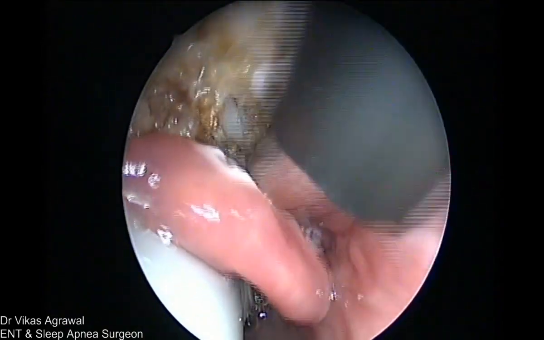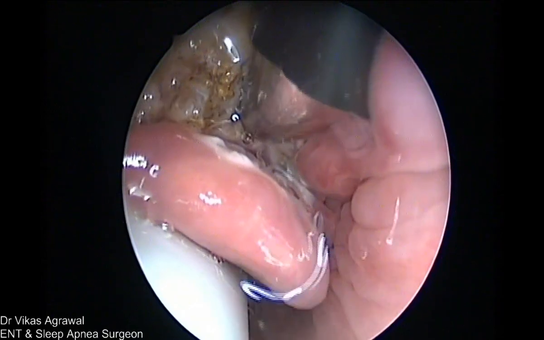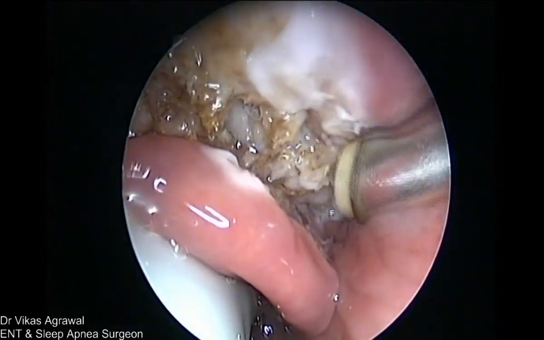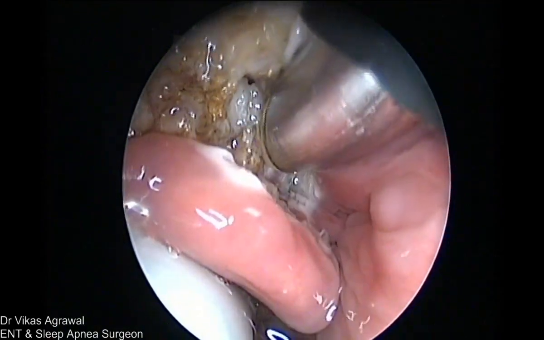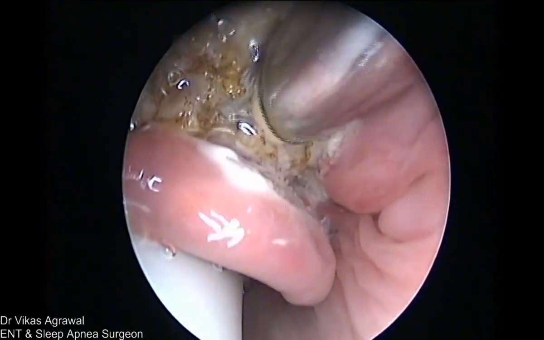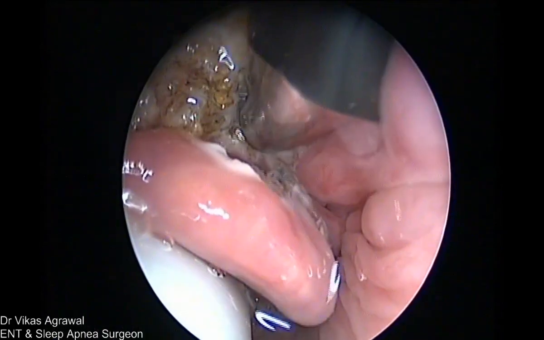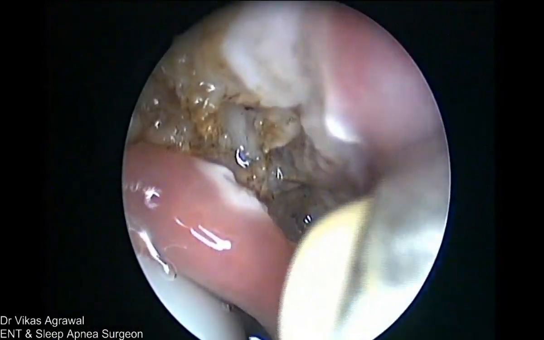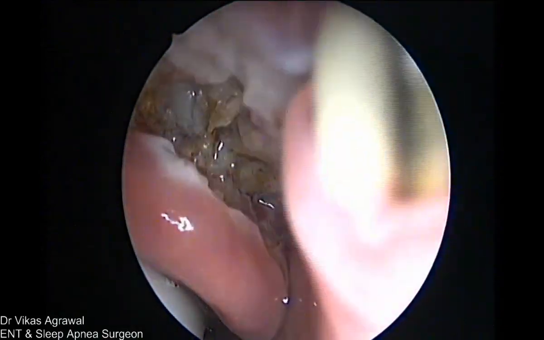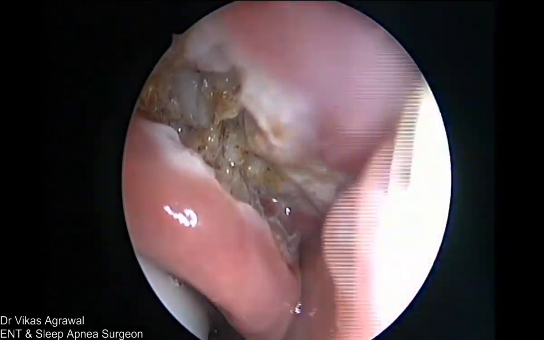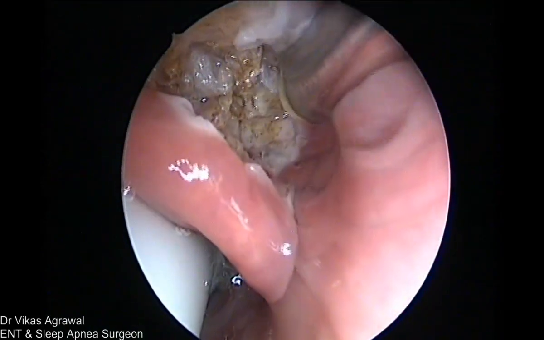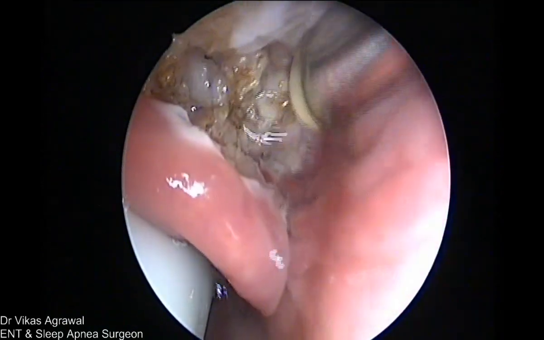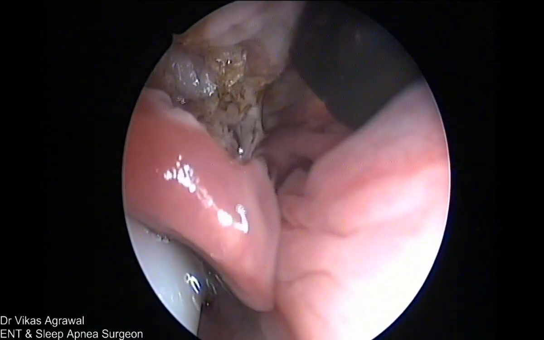So I'm removing all this, but laterally, if you go very deep laterally, you can hit small vessels, not the lingual artery, but small vessels, which can bleed. Okay. So right now, see, this is the midline. This is lateral, right? So when you go lateral, you do not try to ablate too much. You try to coagulate more. Okay.